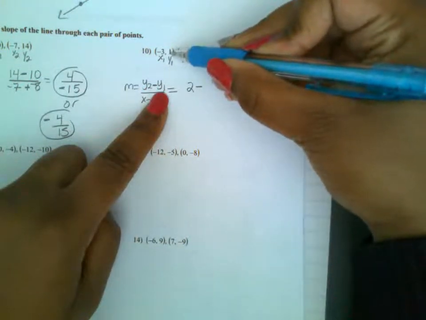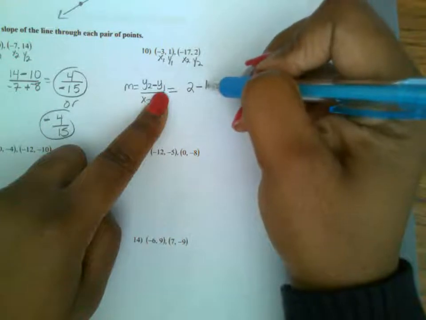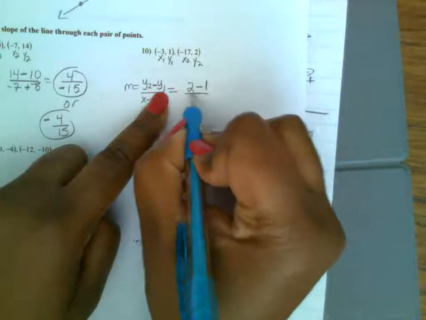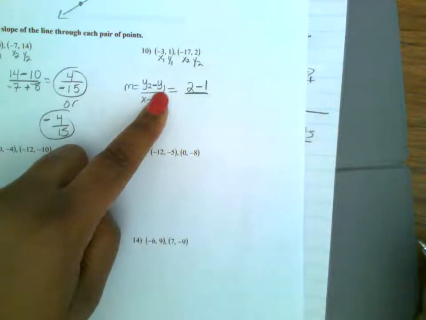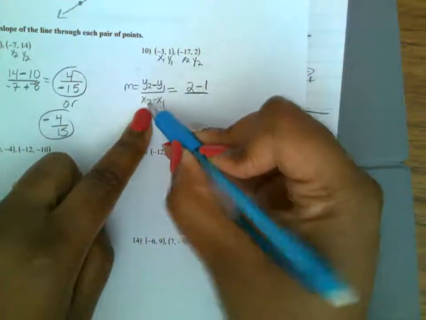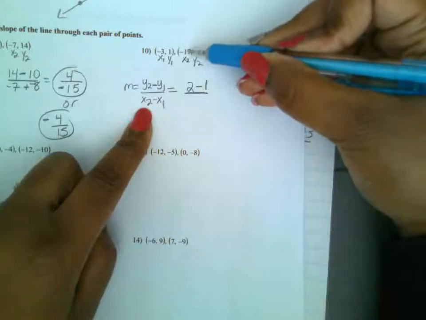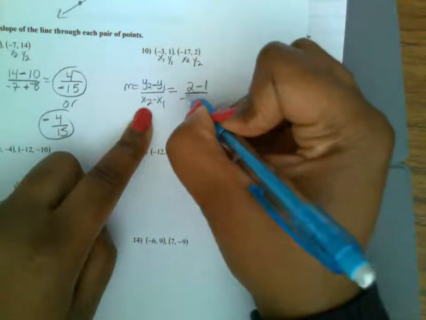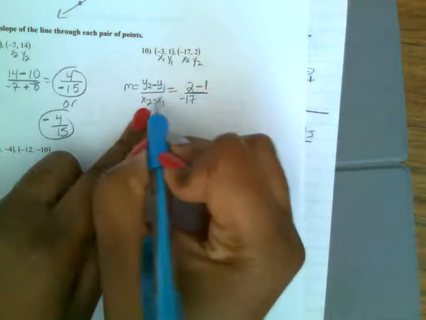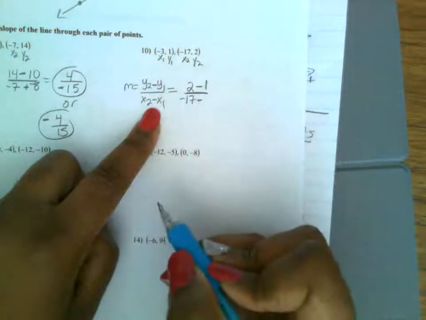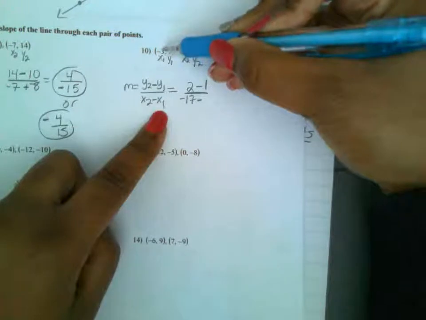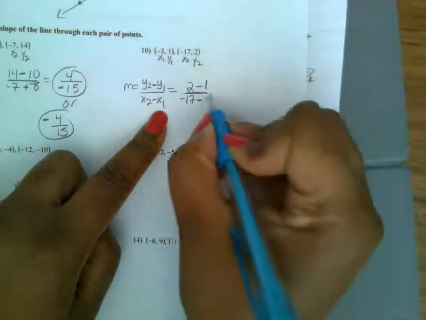Y1 is 1. Divided by, or fraction bar. X2 is right here. That's negative 17. Minus is a part of the formula. X1 is negative 3.